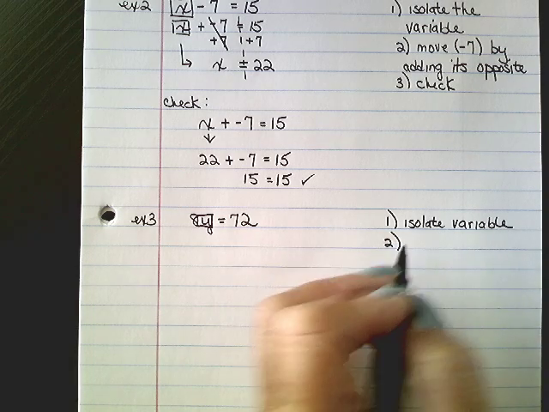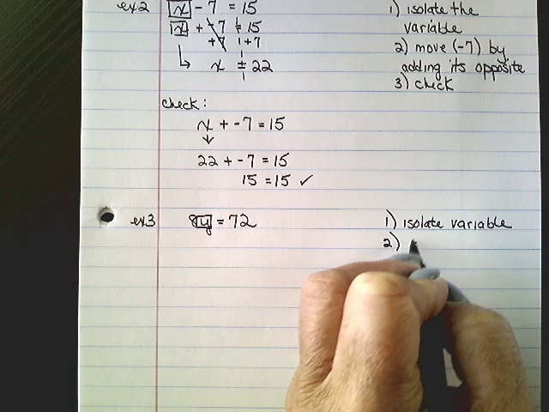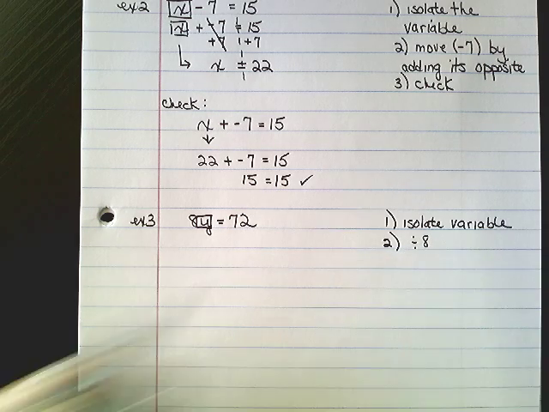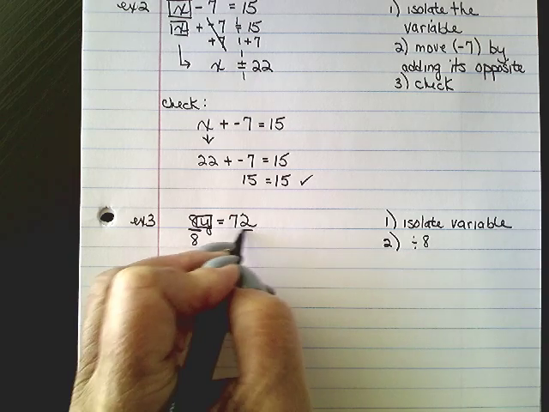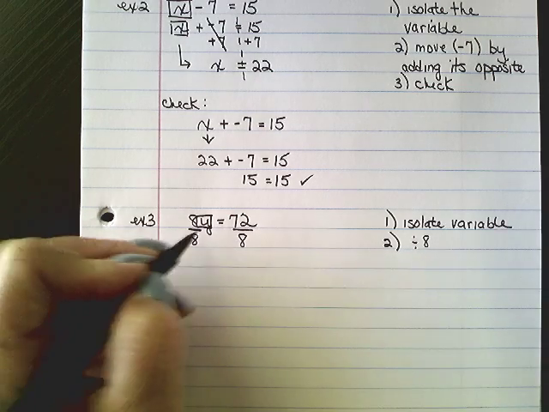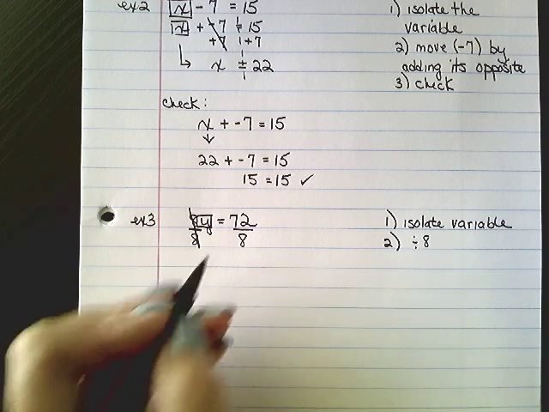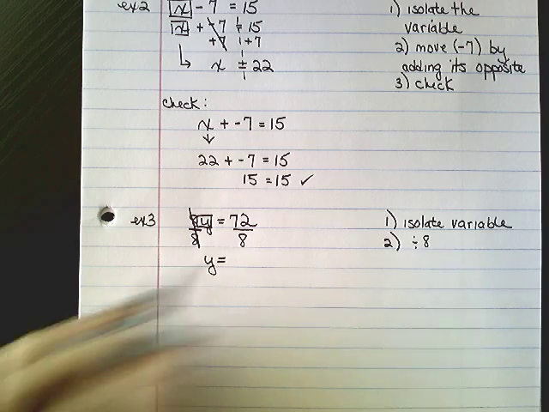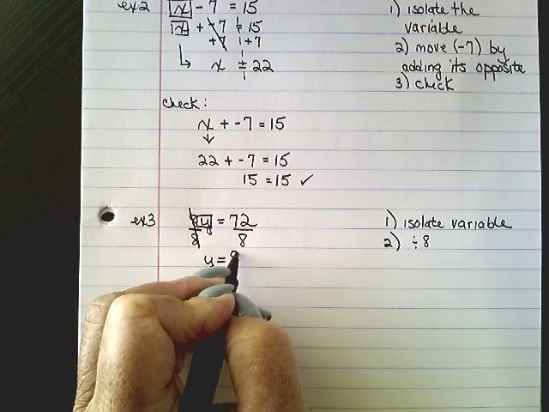So here I am going to use the inverse operation, which is to divide by 8. So I have to divide by 8, and I want it written just like this, making it into a fraction. If I divide by 8, 8 divided by 8 is 1. It disappears, and I'm left with y equals 72 divided by 8 is 9.